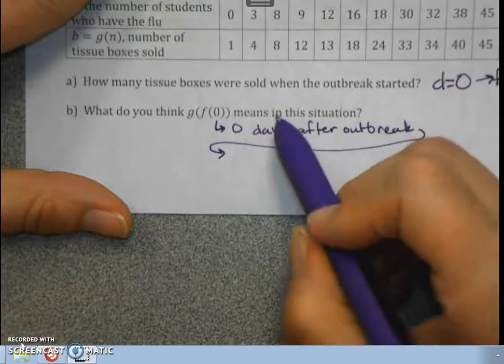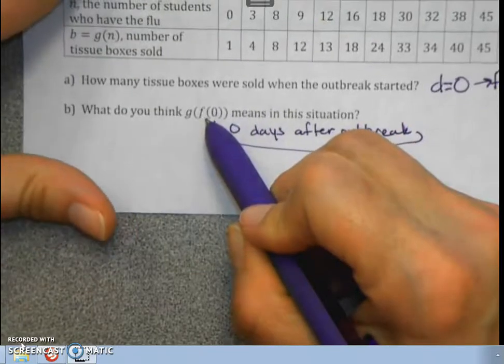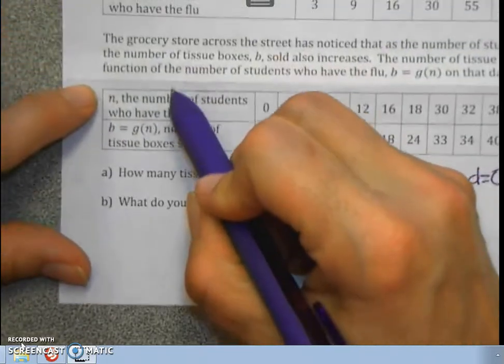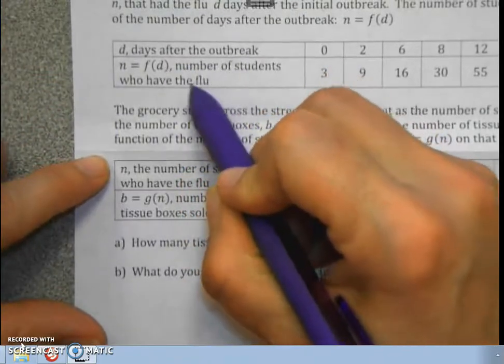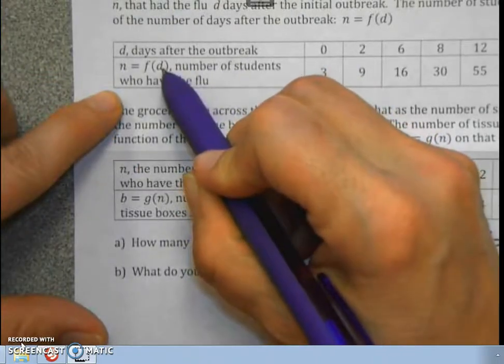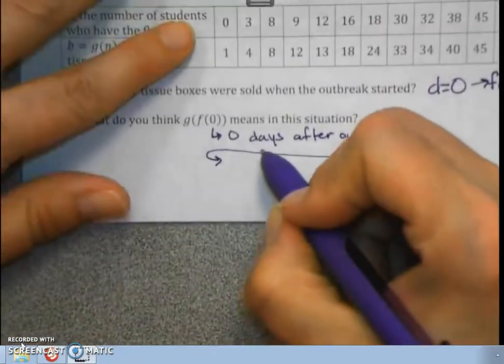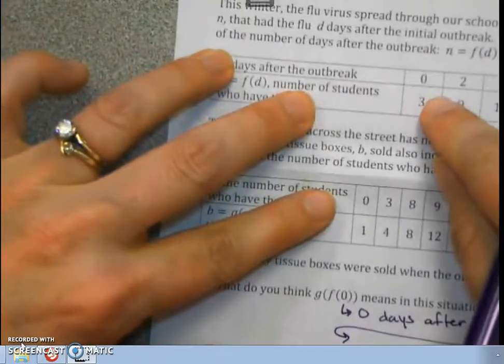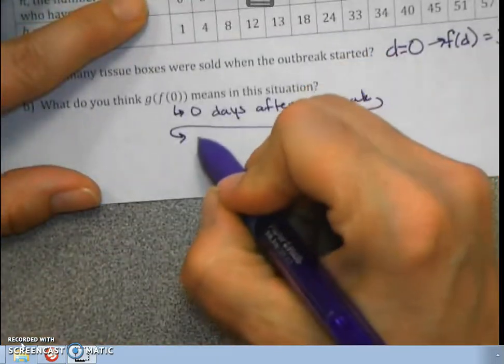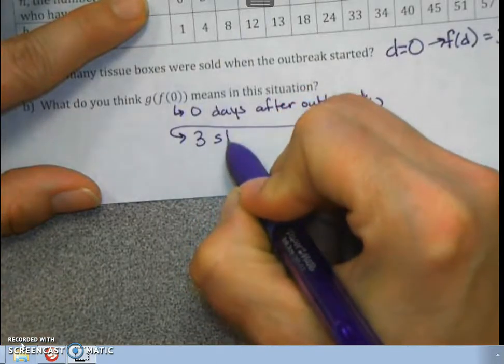And then it is attached to F. So I want to go find out, what does F mean? And F means number of students who have the flu after this many days. So I know it's 3. 3 students have the flu.